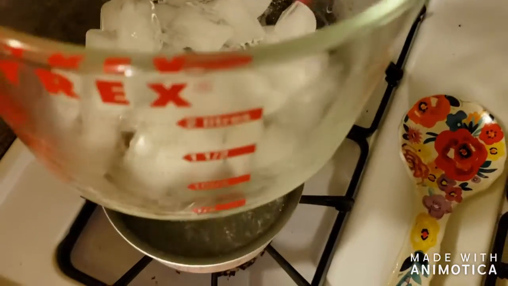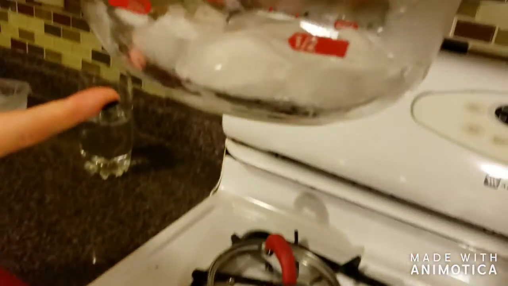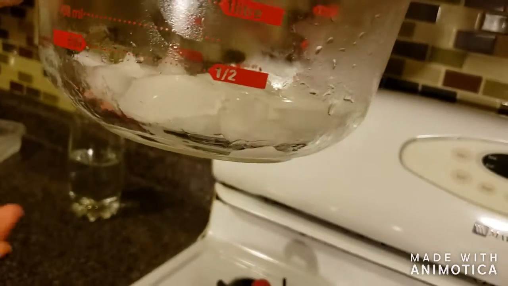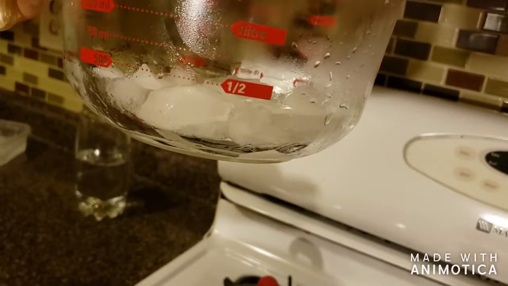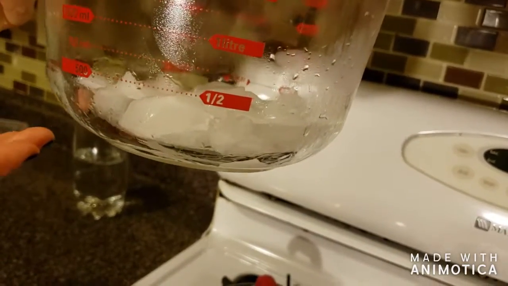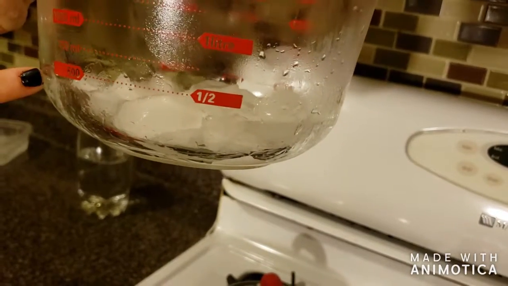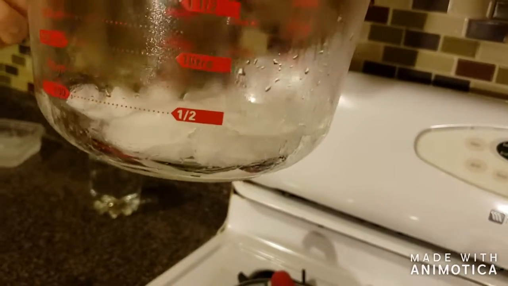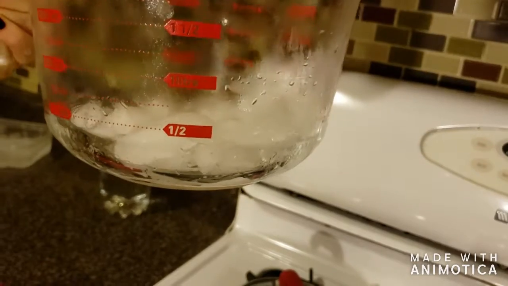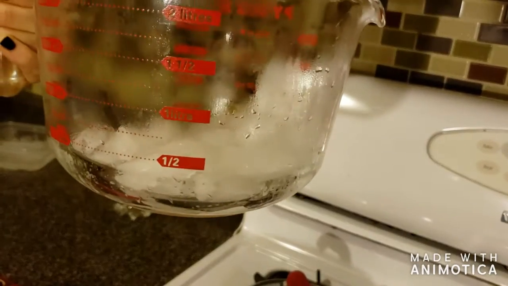Then if you lift it up, you see we have water on the bottom of the measuring cup. That's the water vapor from the steam. It's cooling down when it touches this cold glass from the ice, and it's condensing back into water. So it's moving from a gas to a liquid.